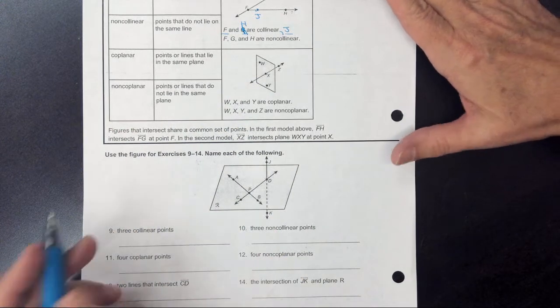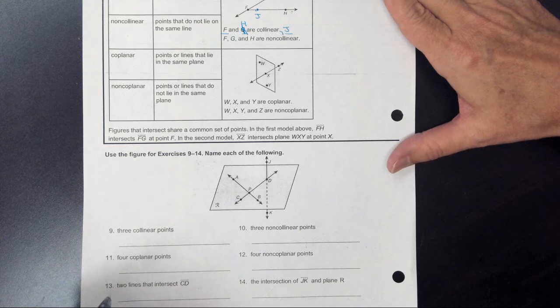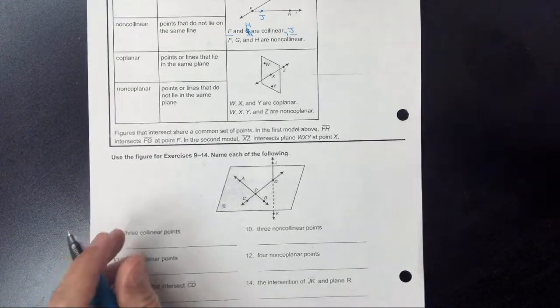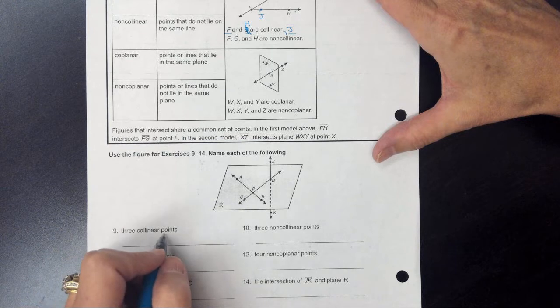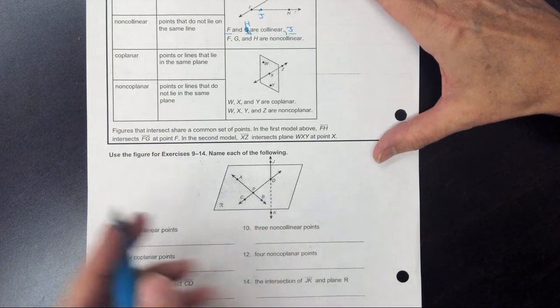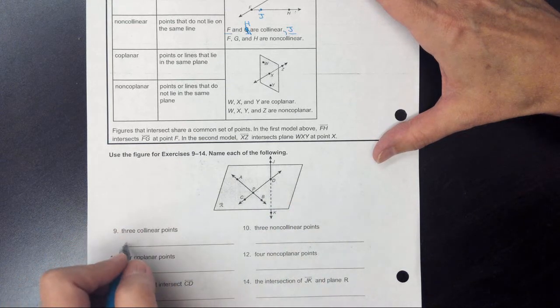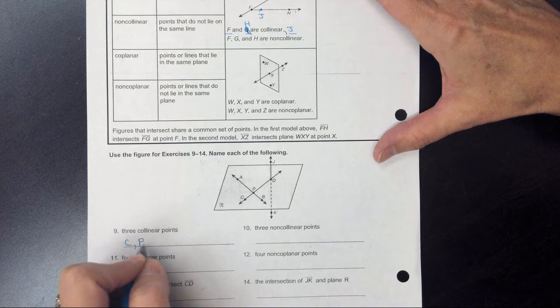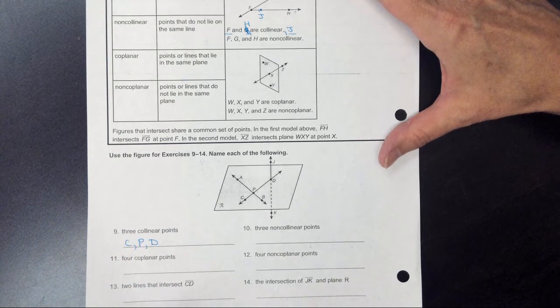Okay, moving on. Number 9. 3 collinear points. And there's lots of possible answers for this. So I'm just going to give you one, and you can write down others if you like. So 3 collinear points. That means they're on the same line. So I could put C, P, and D. C, comma, P, comma, D. Make sure you put commas between so it doesn't look like you're naming a plane.